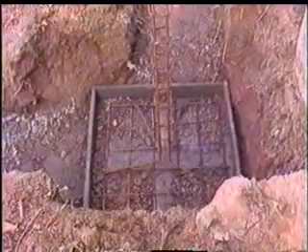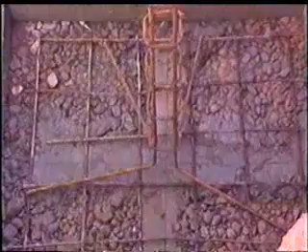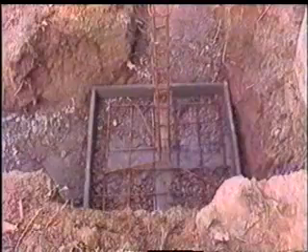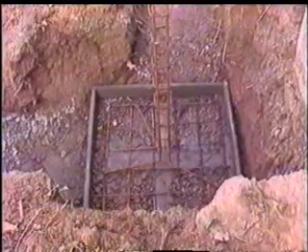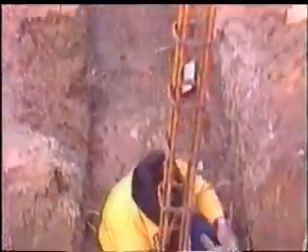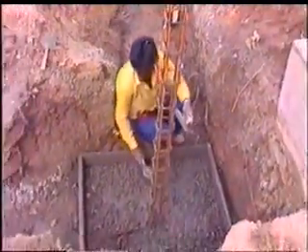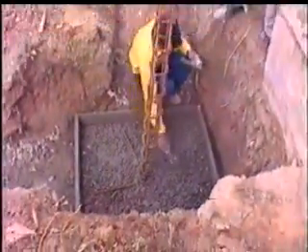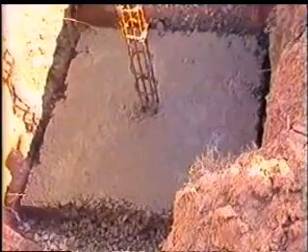Before casting RCC column footing, the steel reinforcement is placed as per design. After placing reinforcement, cement concrete of specified grade and quality is poured. It is then compacted and finished so as to form a rigid RCC footing.